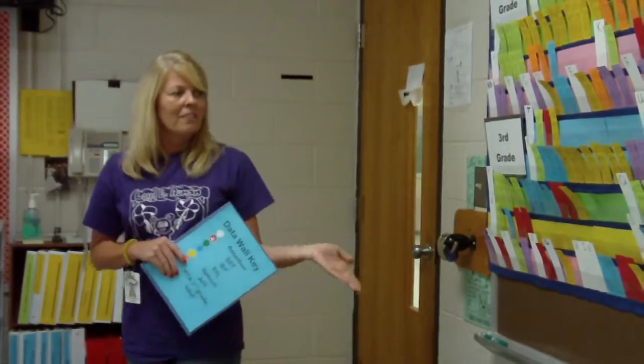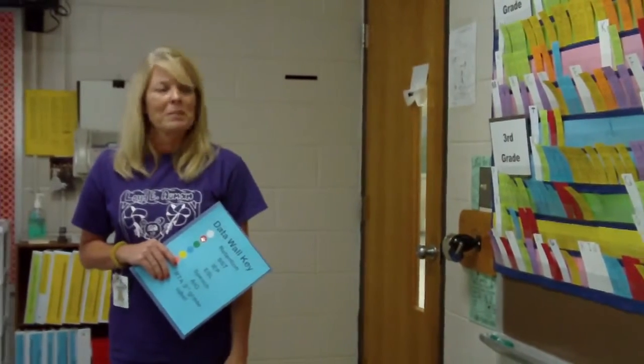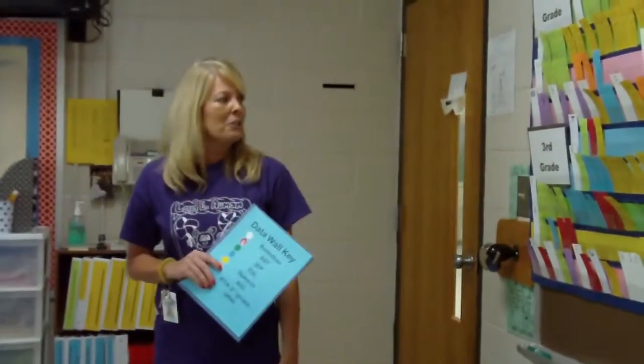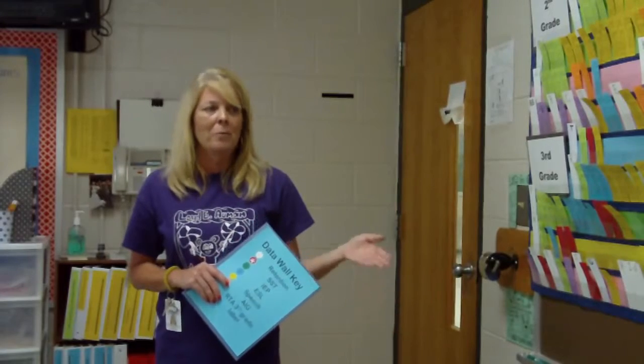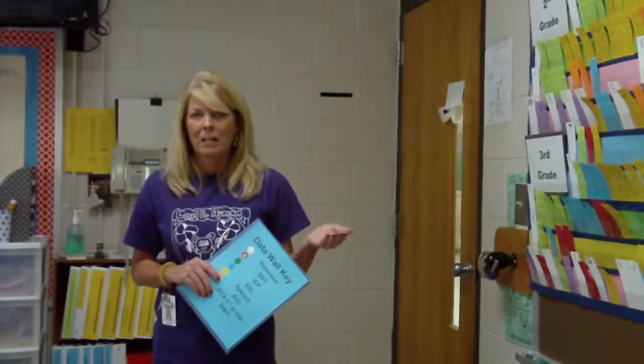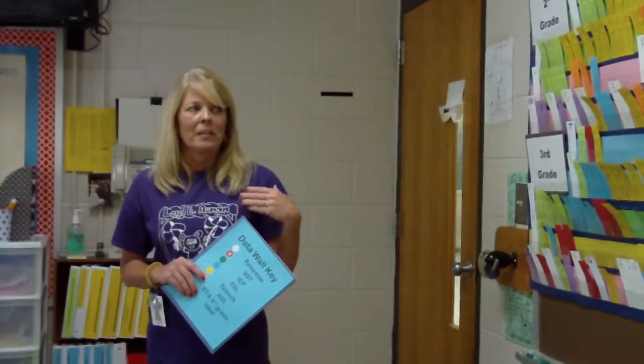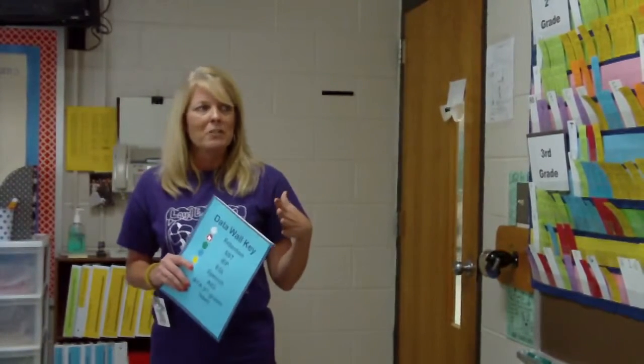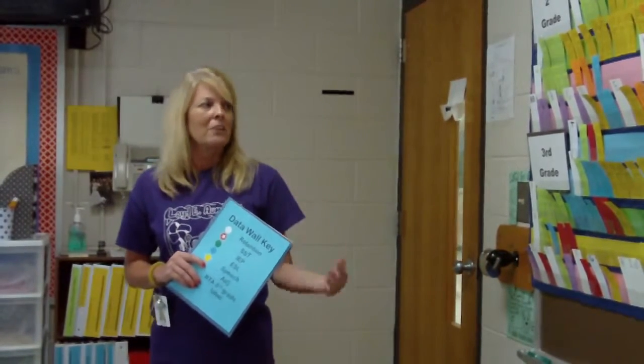We're also going to leave our data board up this year for the principal, Ms. Smith, to use in creating her classrooms. So that way she can look and see the students that have IEPs, students that were in the red, in the yellow, in the green, and in the blue, so she can make sure she has a good mix in her classrooms.